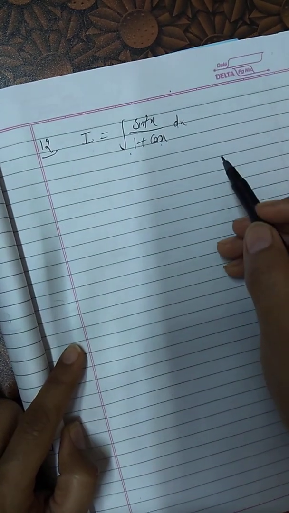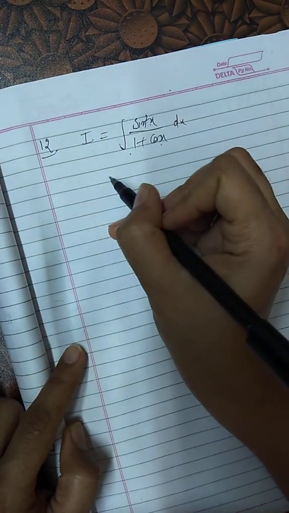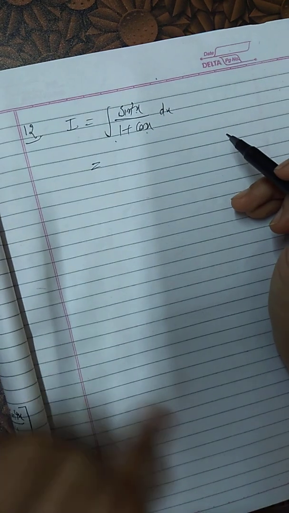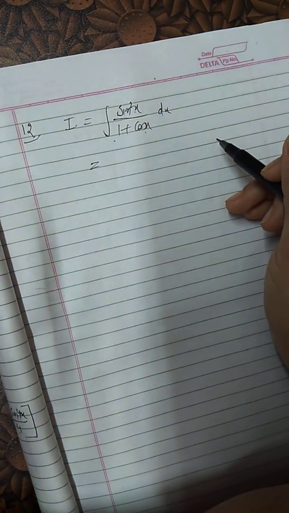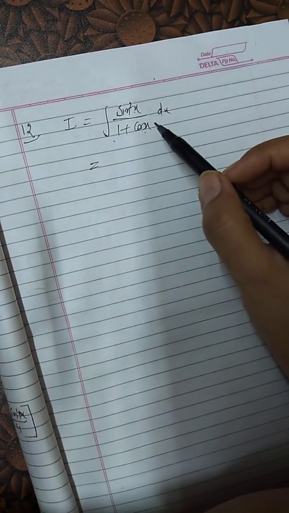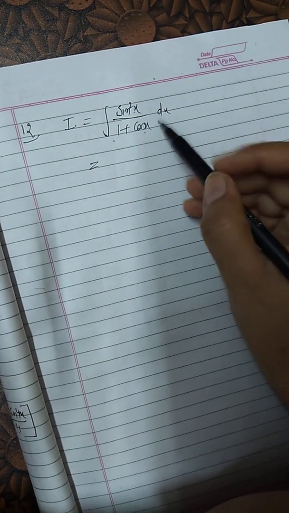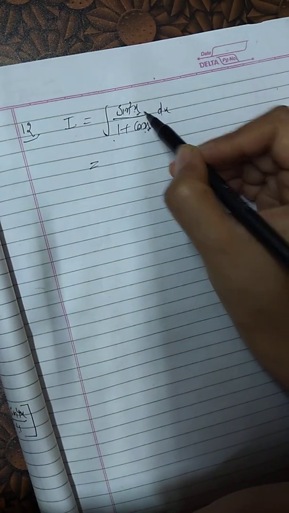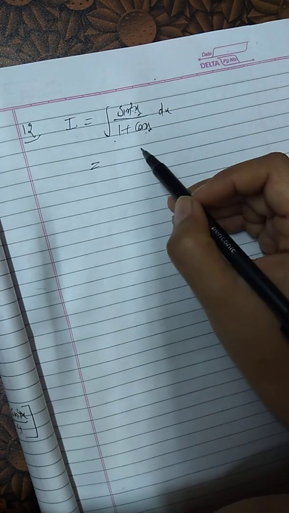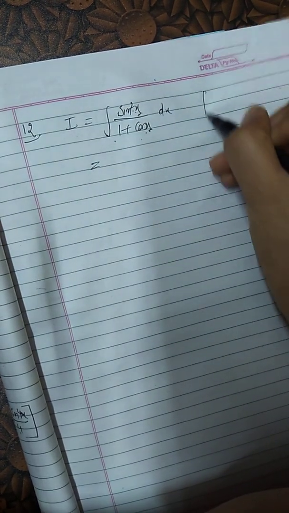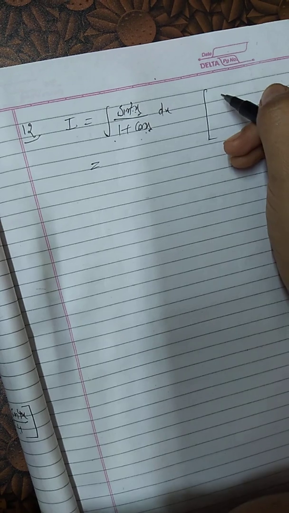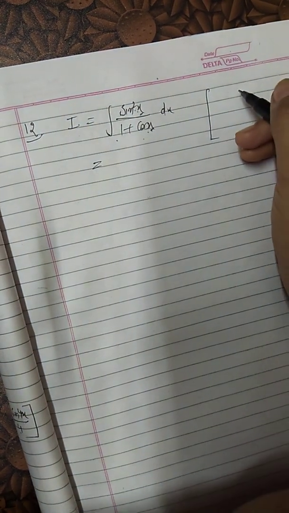Now 1 plus cos x is there, and this sine square x, we have to just make the relationship between the functions of numerator and denominator so that the functions can be simplified. If you notice, the angles are the same. Here we have the square of the function, but this function is linear. So now let me write down one thing here.